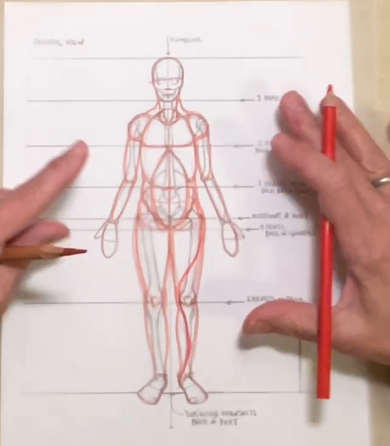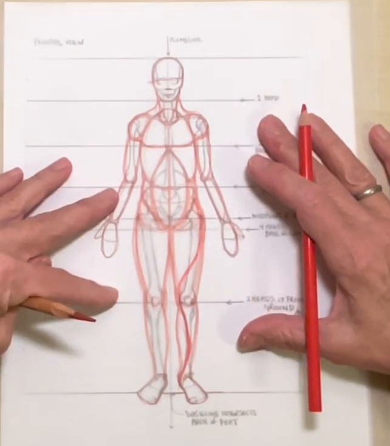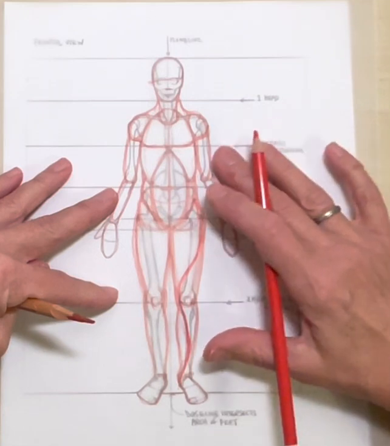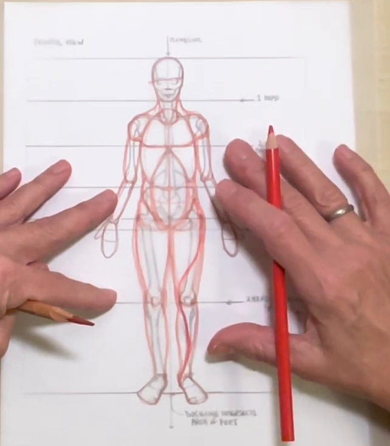So this is one way to start imposing volumes on the frontal figure, and having this proportion system and structure underneath makes it so much easier.